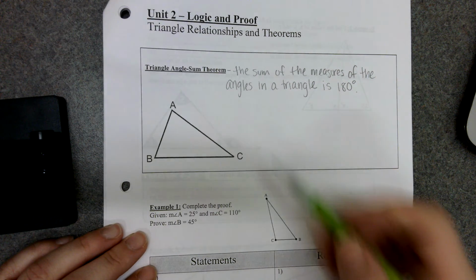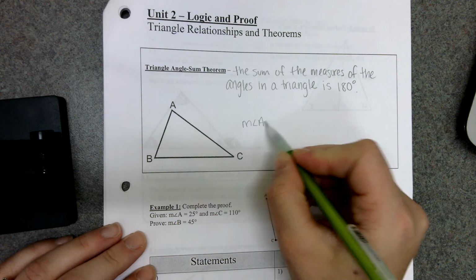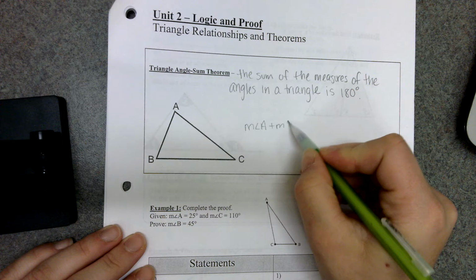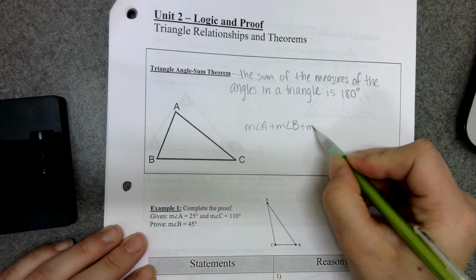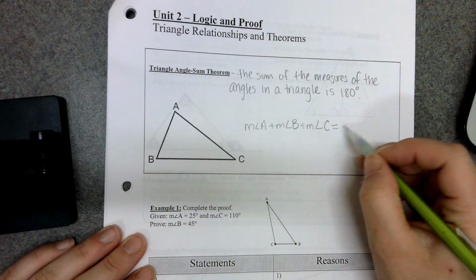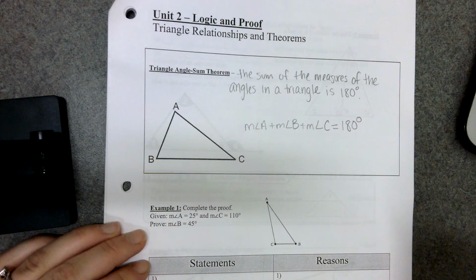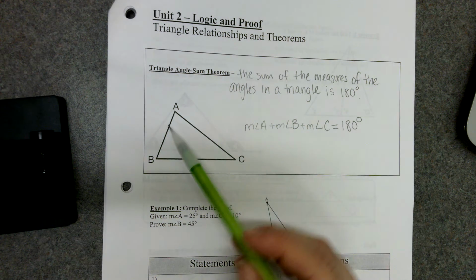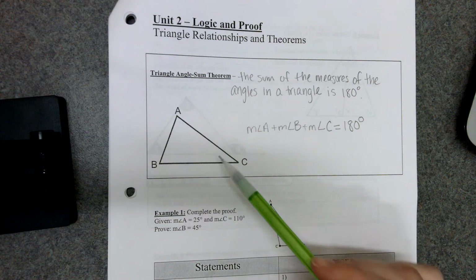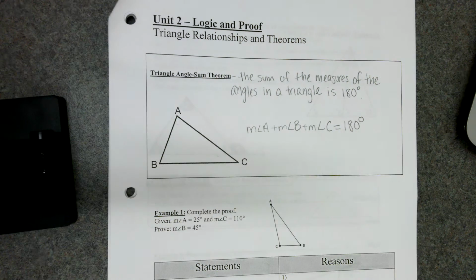So if you look at this triangle here, that means the measure of angle A plus the measure of angle B plus the measure of angle C equal 180 degrees. So that's just saying the angles of the triangle add to 180.